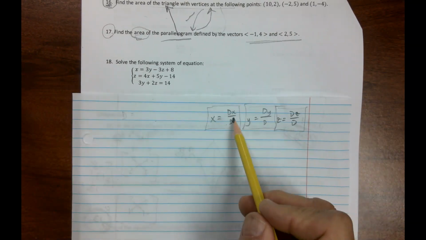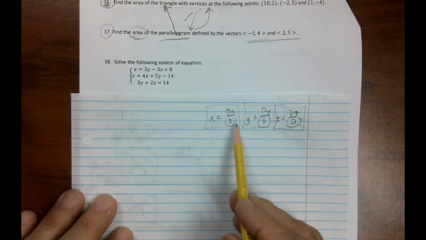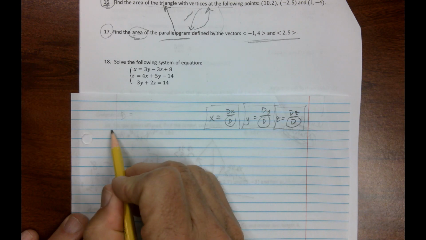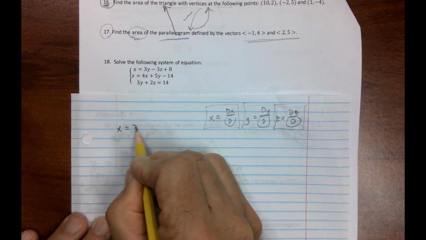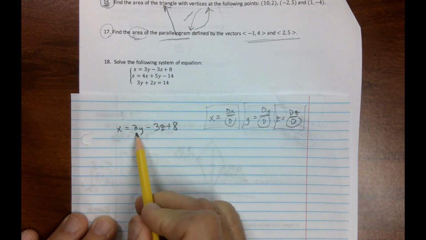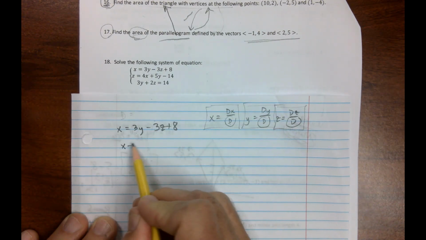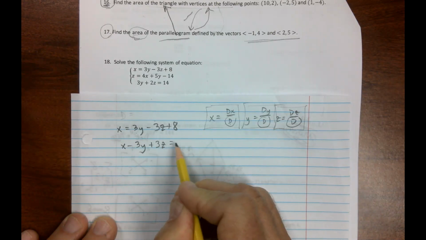So we have to find the determinant in all three cases, which is D. I'm going to do that first. But the first thing we need to do is rearrange these. So x equals 3y minus 3z plus 8. If I bring these over to the opposite side, I'm going to get that.